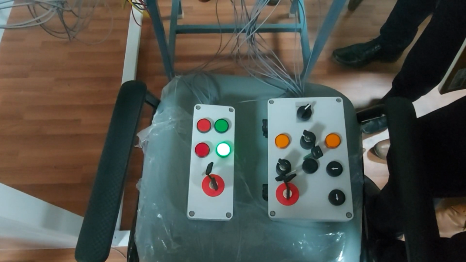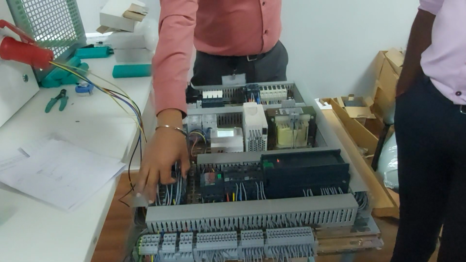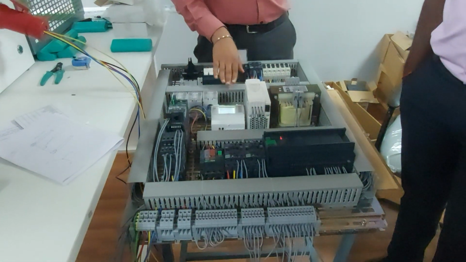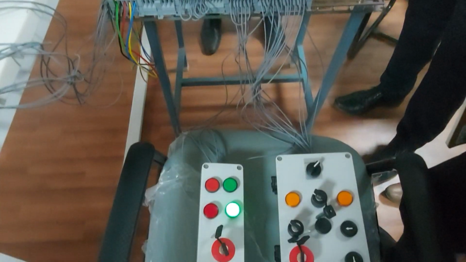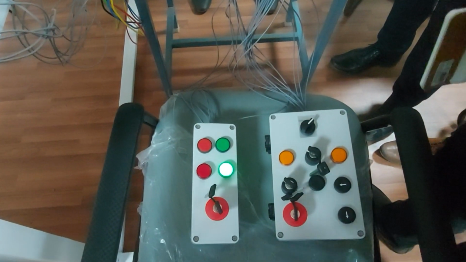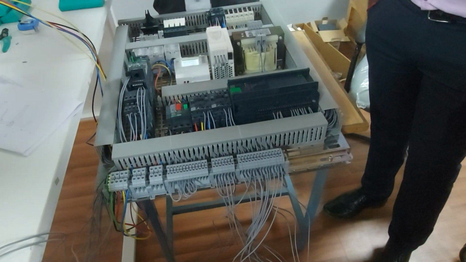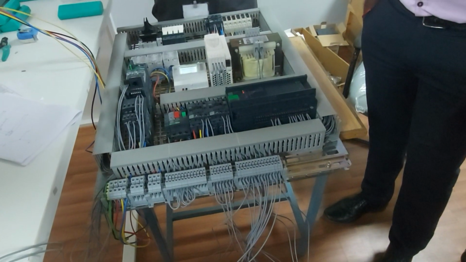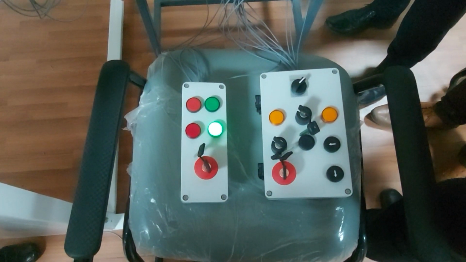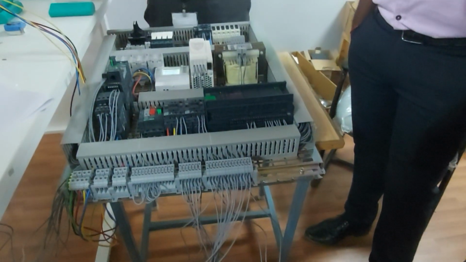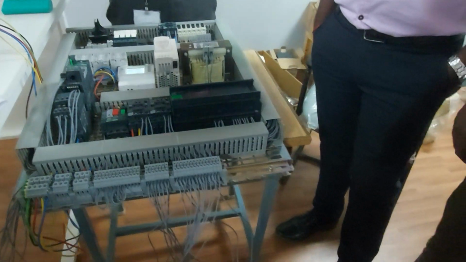Now supply is going to all the components. We have 2 emergency switches. If you press one emergency switch, the supply will cut off. If you press the second emergency switch, the supply will also cut off. Both are in series connection. Try to press one emergency push button, sir. Emergency. Yes. Not start. Release.